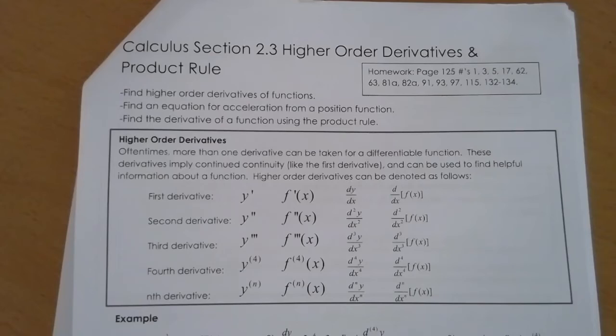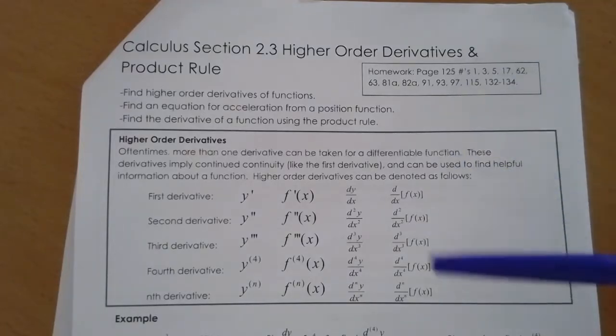We're looking at higher order derivatives and product rule today. So higher order derivatives is simply just taking the derivative over and over and over again. I'll show you a couple of applications to this in just a second once we learn how to do this. But this is some notation.